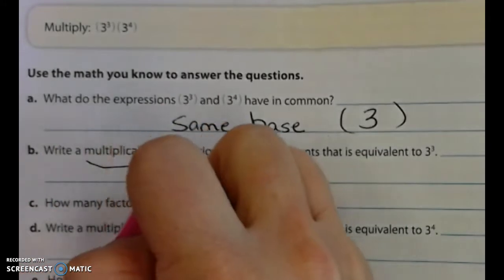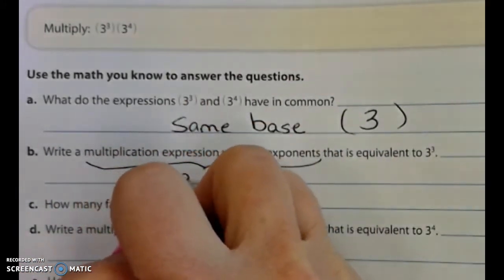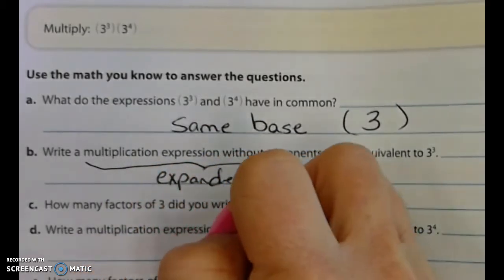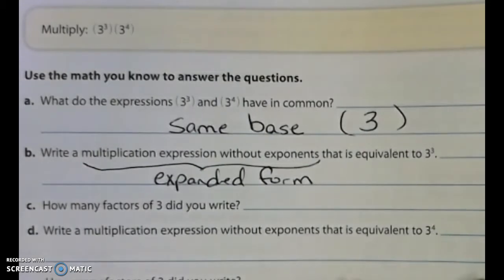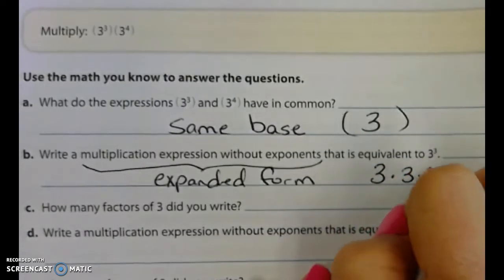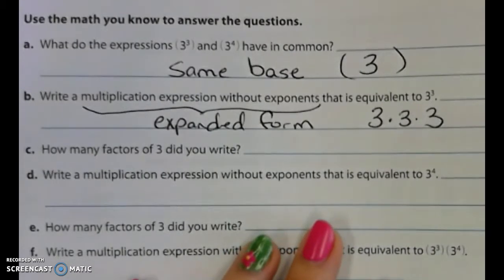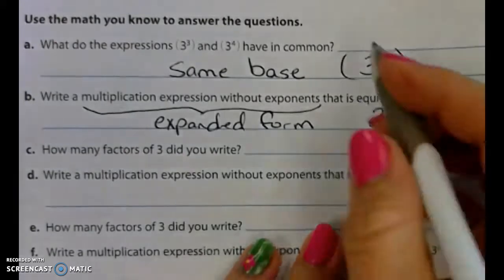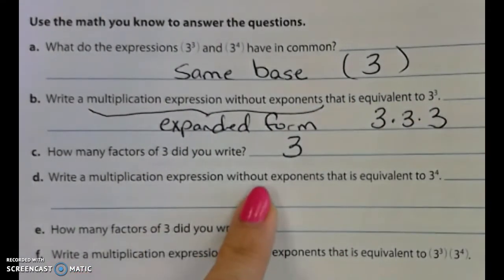When they say a multiplication expression without exponents, they mean expanded form. So if we were going to do that, we would take the base and write it 3 times. 3 times 3 times 3. So how many factors of 3 did I write? 3. Good. Write a multiplication expression without exponents that is equivalent to 3 to the fourth.